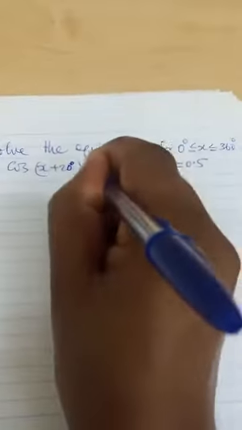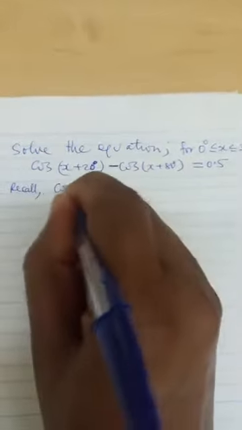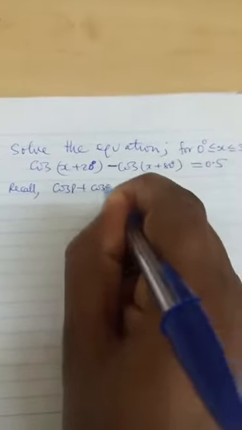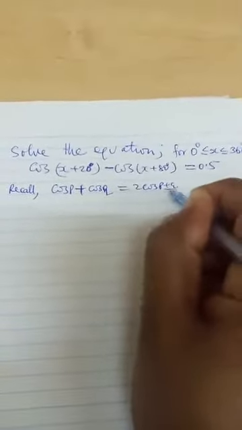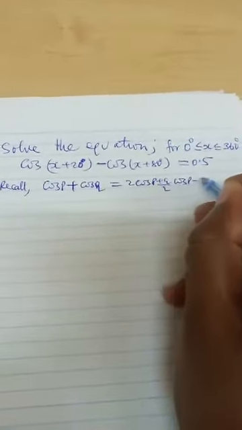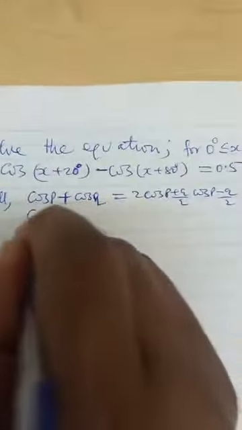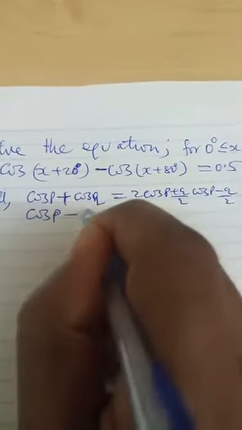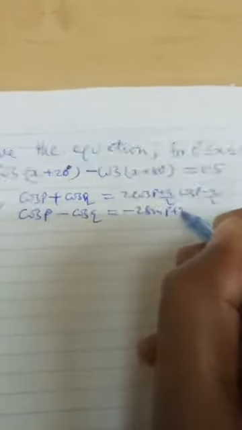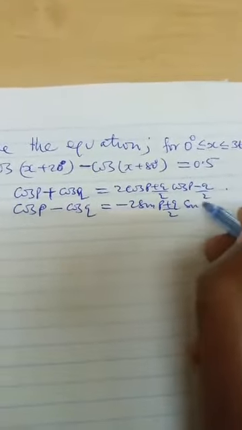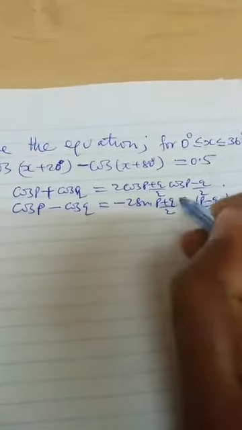Notice that we are subtracting cosines. So you can always recall that cos P plus cos Q is 2 cos of (P plus Q) over 2 times cos of (P minus Q) over 2. This is addition, but we are subtracting, so you should quote the one that is relevant only: minus 2 sine of (P plus Q) over 2 times sine of (P minus Q) over 2. So the one that is relevant is this one.